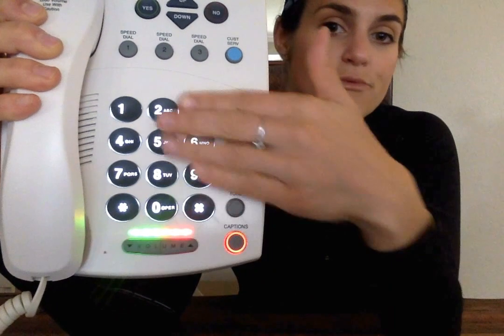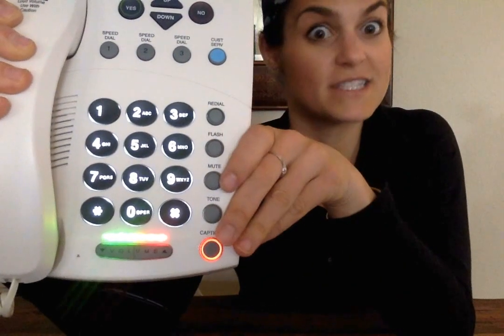All right. This part here is pretty boring. It's about the same as every phone you've ever had. So it's not going to be a whole lot different. It's backlit numbers and you use it just like you would any other phone.